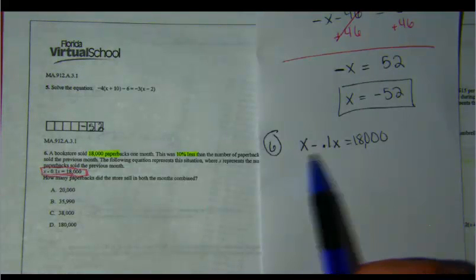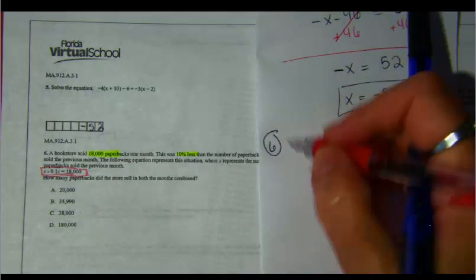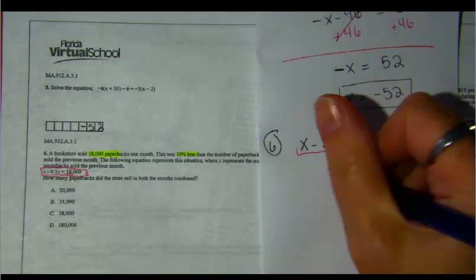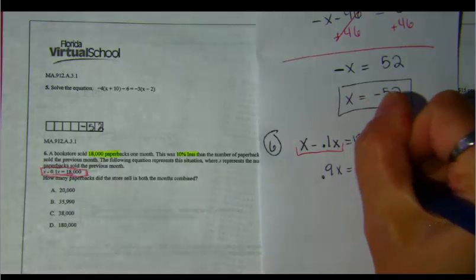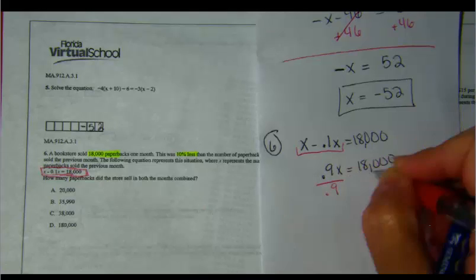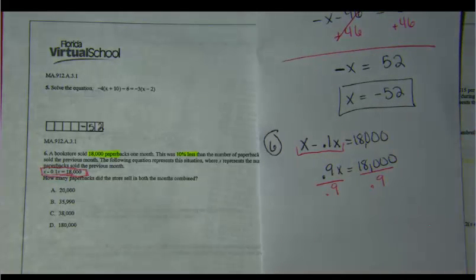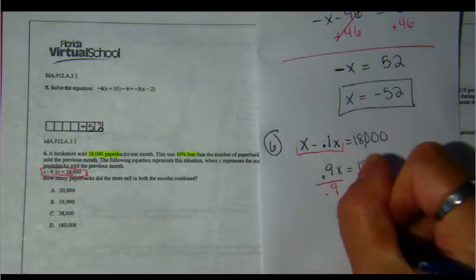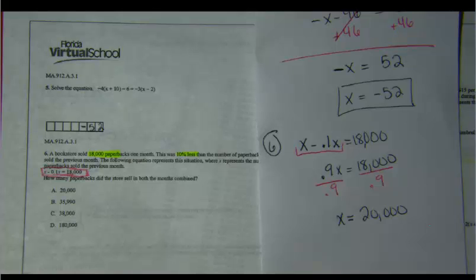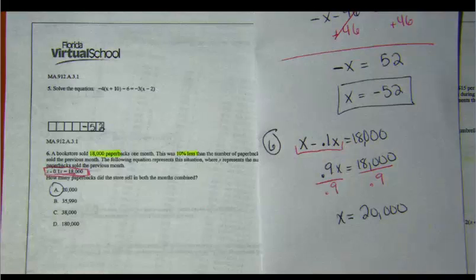Well, first I'm going to combine these two x's. So I have 1 minus 0.1, that gives me 0.9. Then I'm going to divide by 0.9. So the previous month they sold 20,000 books.